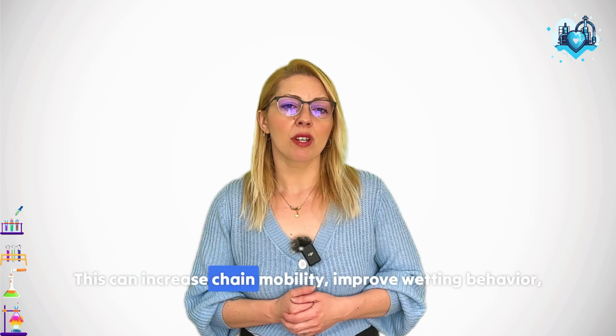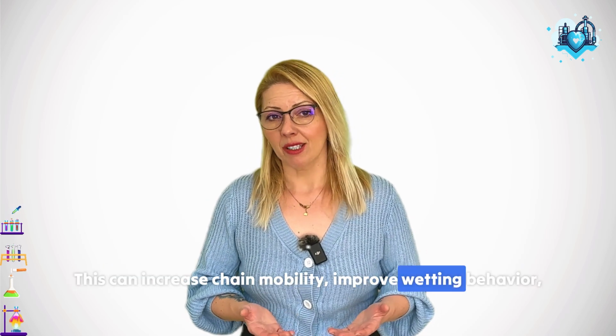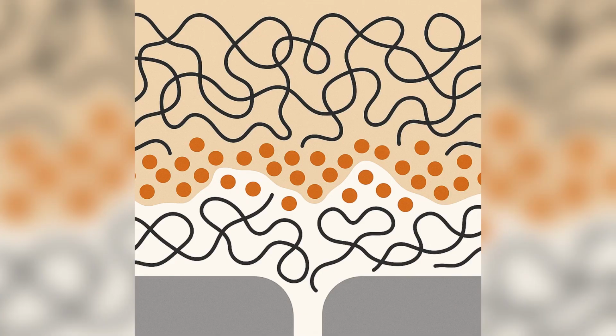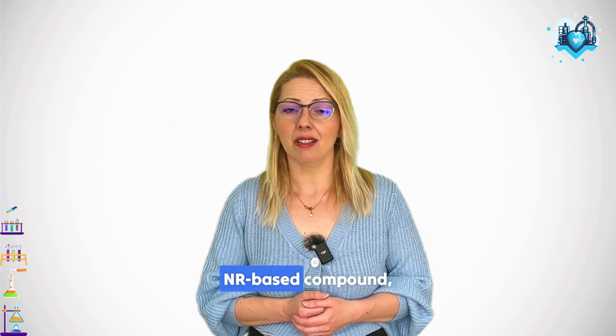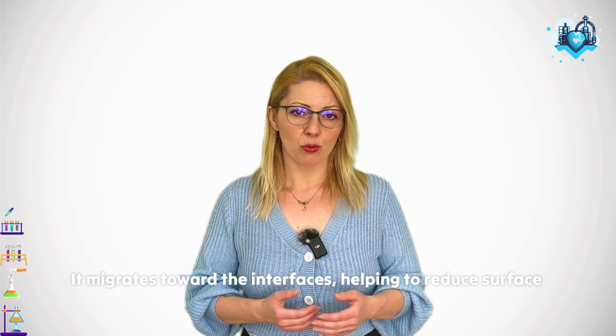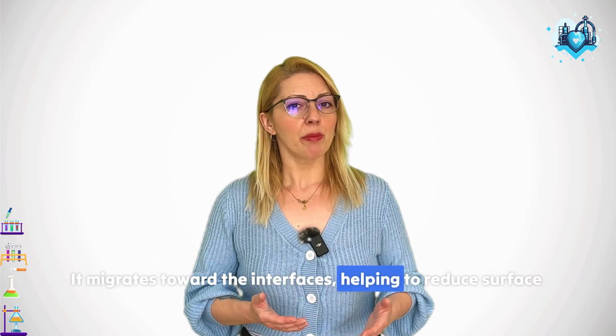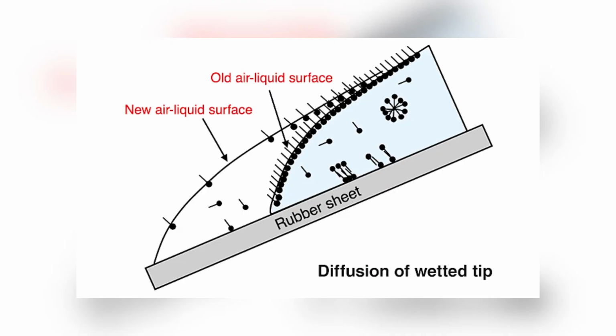This can increase chain mobility, improve wetting behavior, and enhance interfacial adhesion. For example, when you add a hydrocarbon resin to an NR-based compound, it migrates toward the interfaces, helping to reduce surface tension and increase the contact area between rubber sheets, improving green tack.